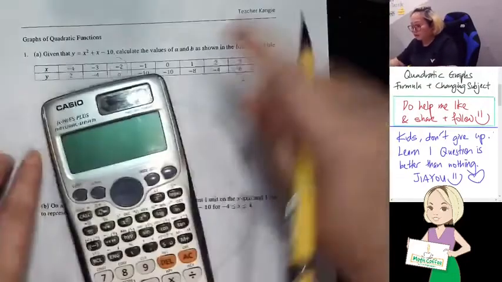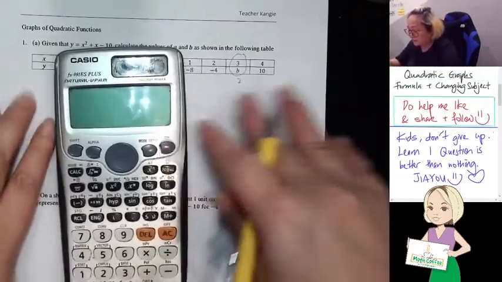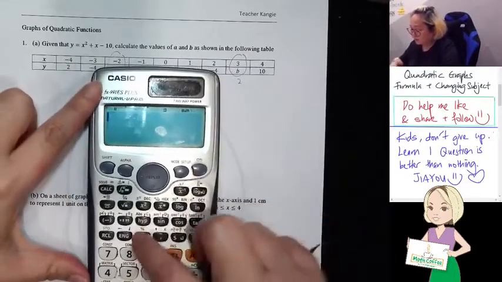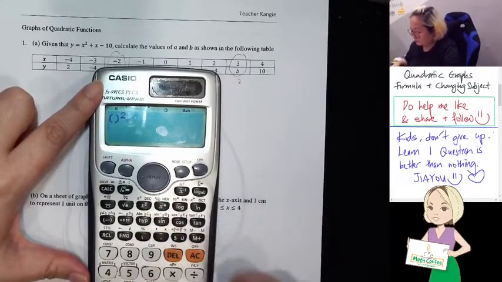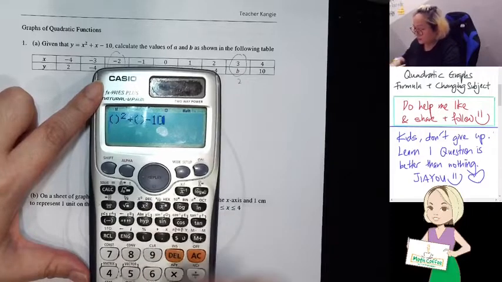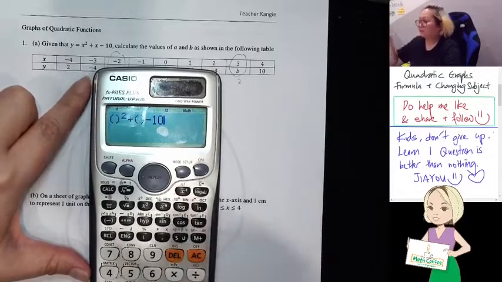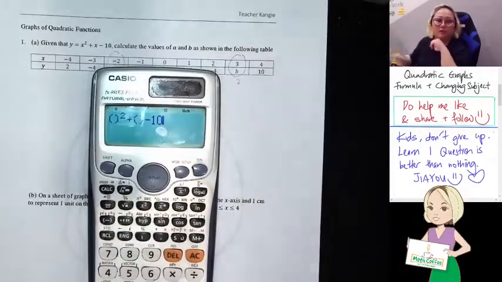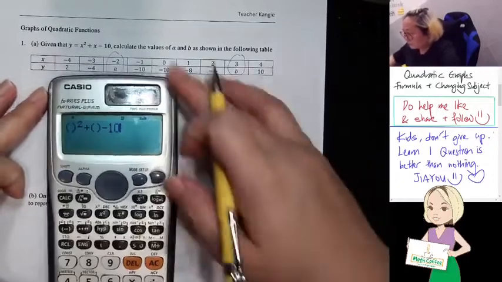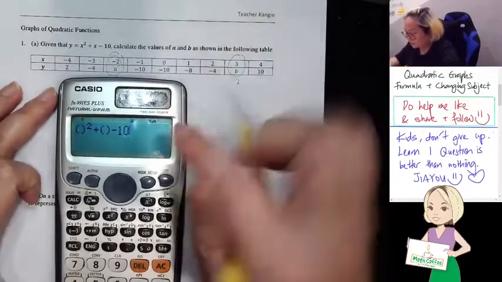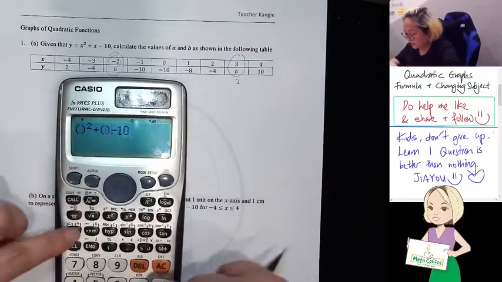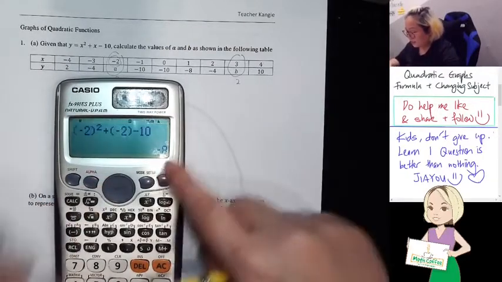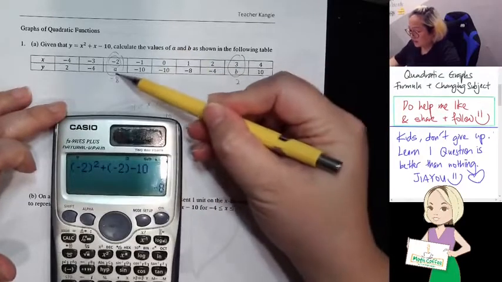So what I do is, you can see here, y equals x squared plus x minus 10. So I put a bracket around x squared plus x minus 10. Usually I will put the bracket so that now I'm going to sub in x equals negative 2. So go inside the bracket and key in negative 2. So I get minus 8. So my a is minus 8.